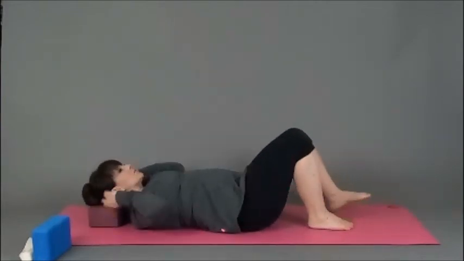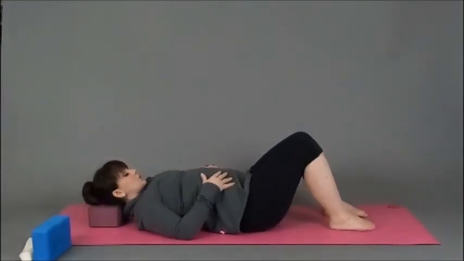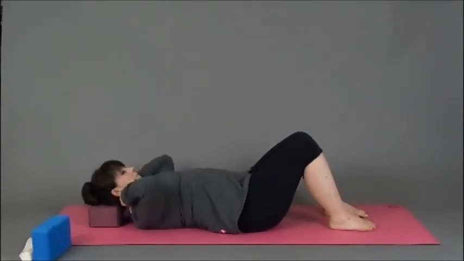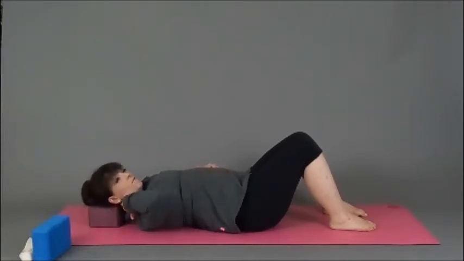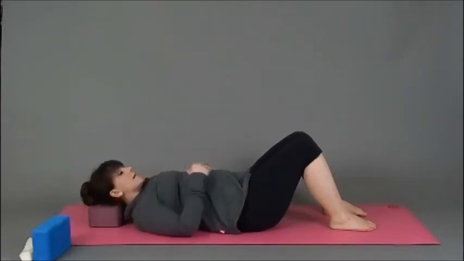Place it into the base of your skull. Just draw your chin in. Let it traction the base of your neck. Turn towards the side as far as you can, and then come up about 45 degrees. As you drop your chin down to your chest, you're going to feel a really big opening in the right suboccipital. You can stay there for about 10 breaths, and then come back up.